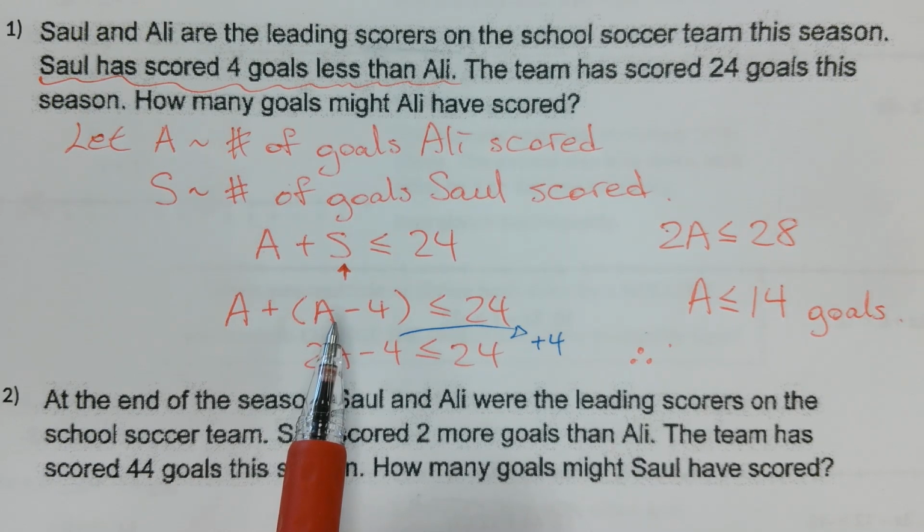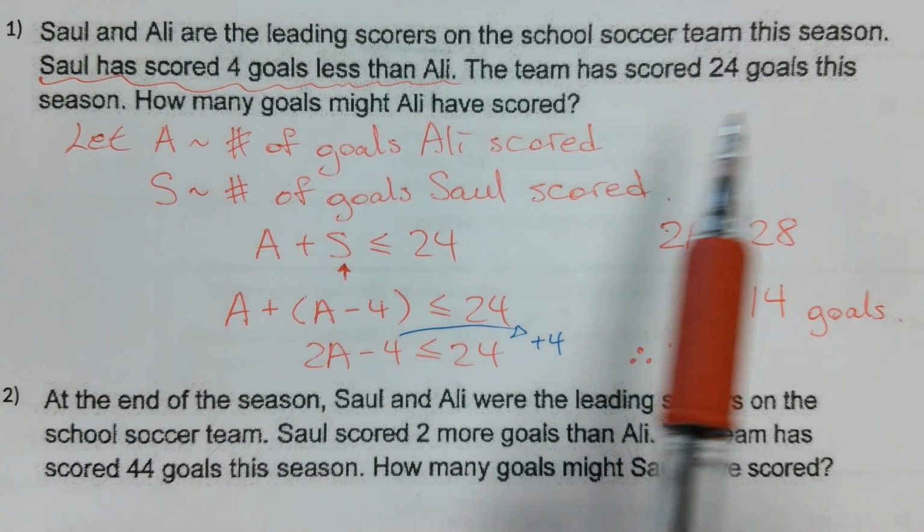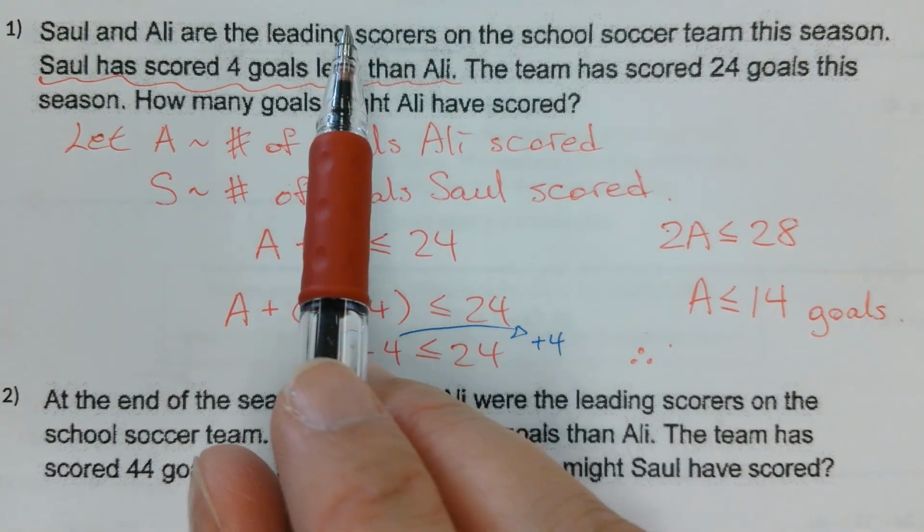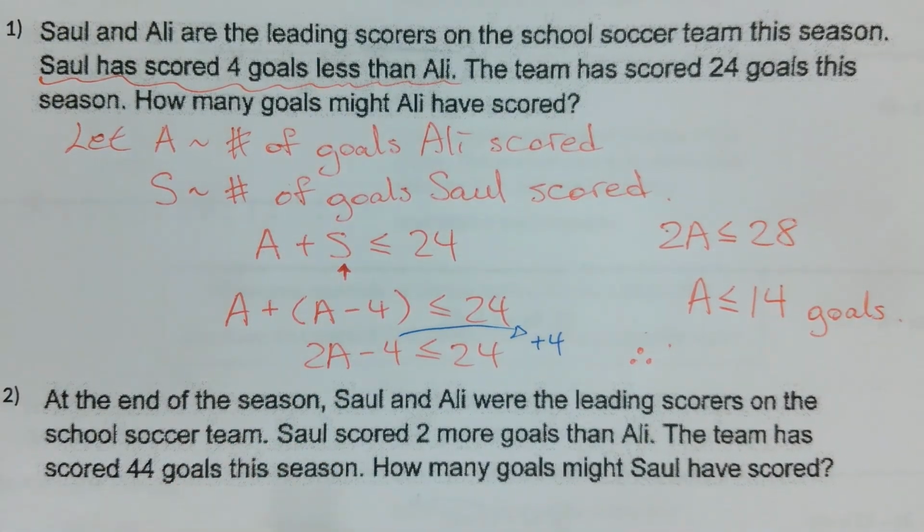How many players are on a team? Yeah, it doesn't say. So that's the tricky part. You only know that they are leading scorers on the team. So these two questions, especially number 2, are really good thinking beyond questions. These are the kind of questions that you'll see on the grade 9 math contests actually.